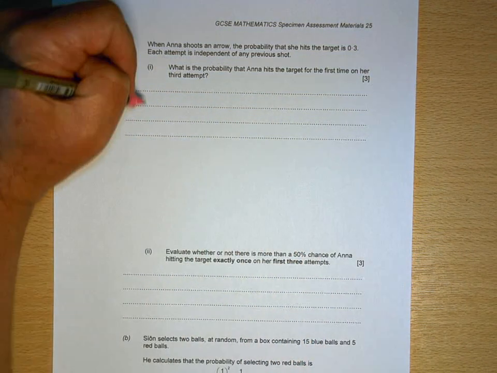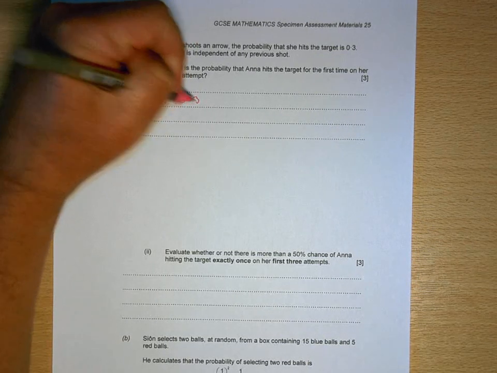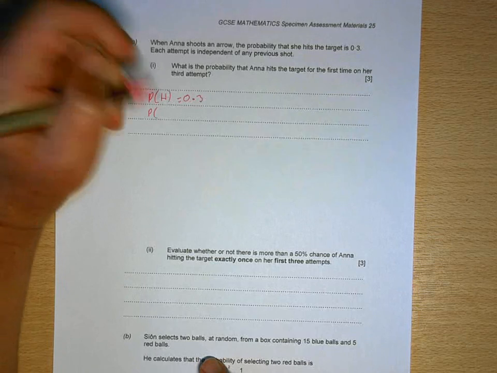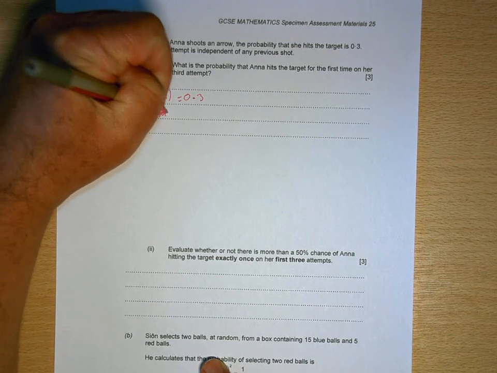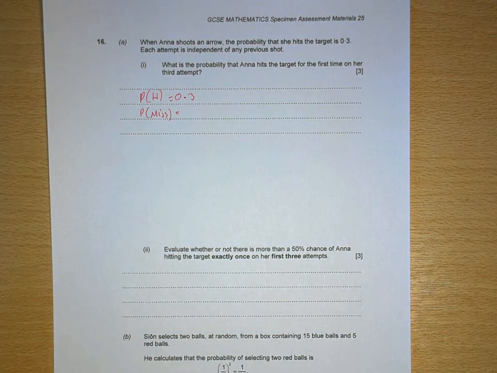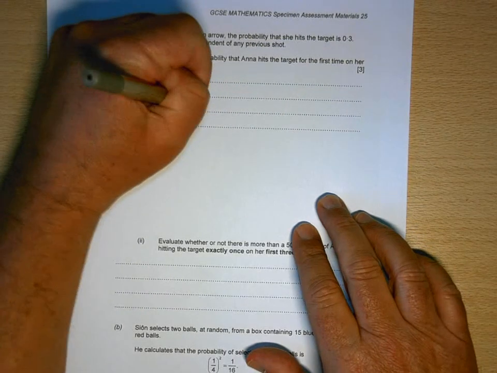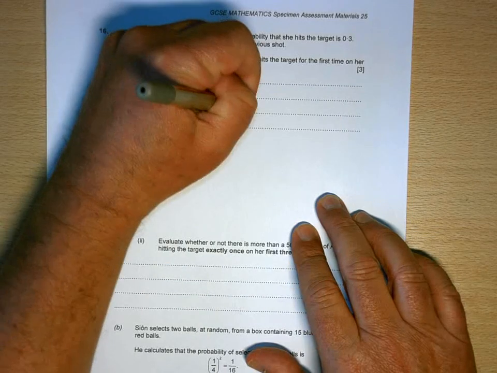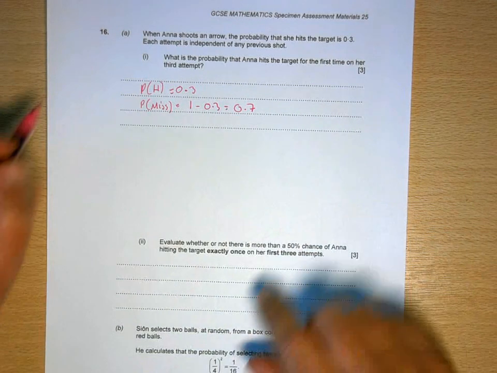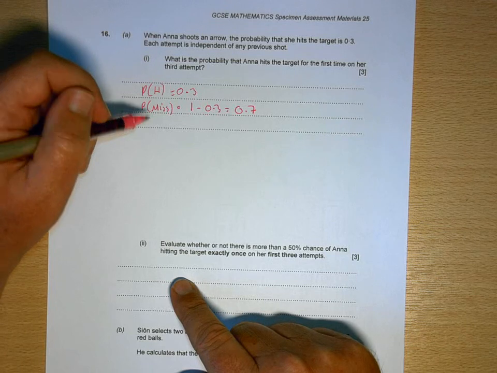So she's either going to hit the target, which would be 0.3, or she's going to miss the target, which would be 1 minus 0.3. So the probability of her missing would be 1 minus 0.3, which is 0.7. And because they're independent, we can use the AND rule.